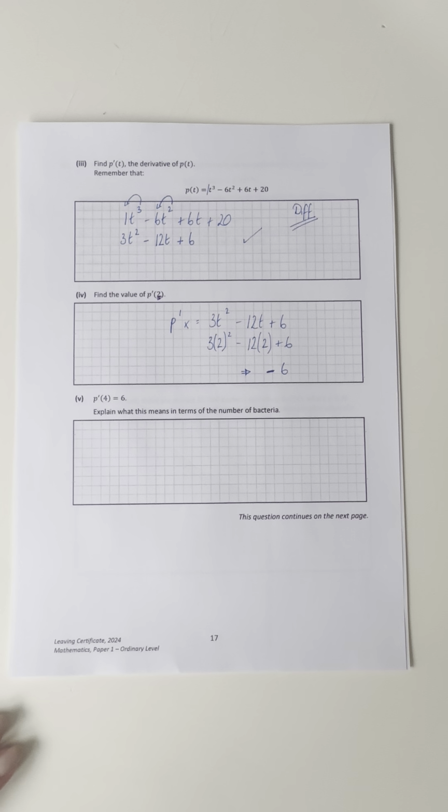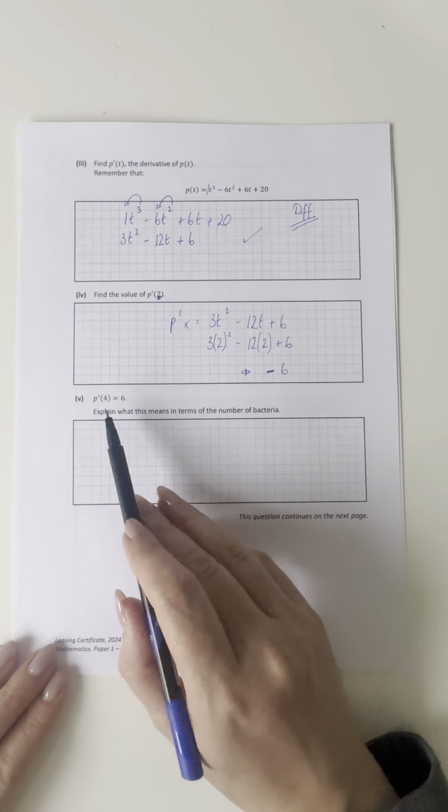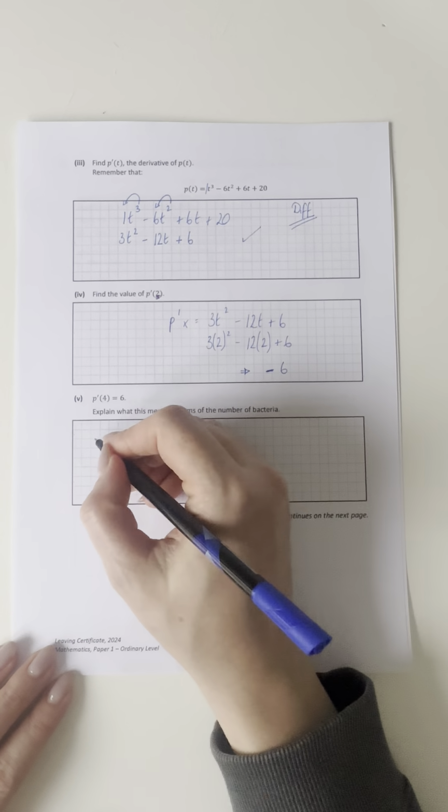Please explain what this means in terms of the number of bacteria. When you differentiate something, like we did here, it means that you're changing the formula. And if you are changing the formula up, the sum is changing. So it means that 4 are the amount of hours.